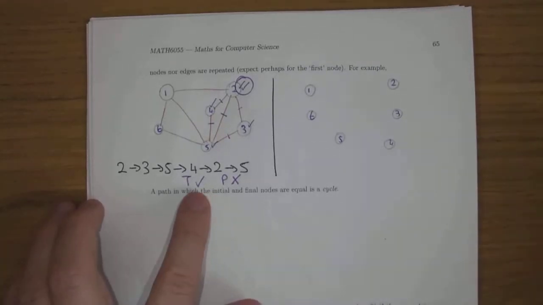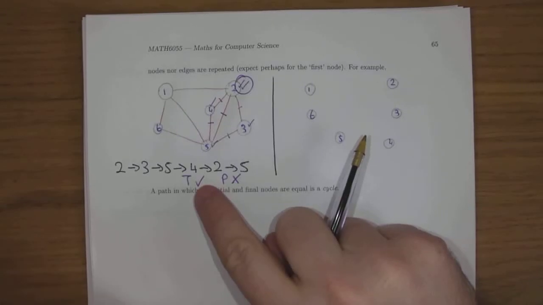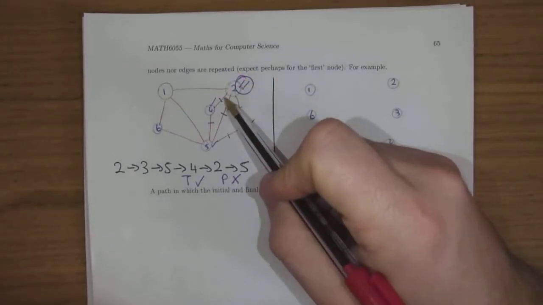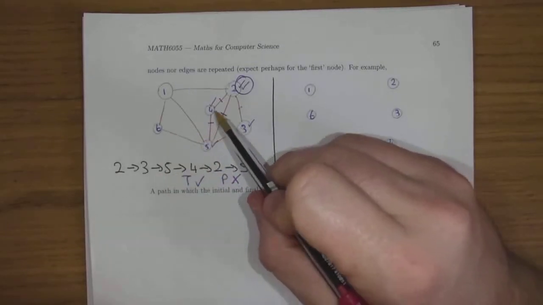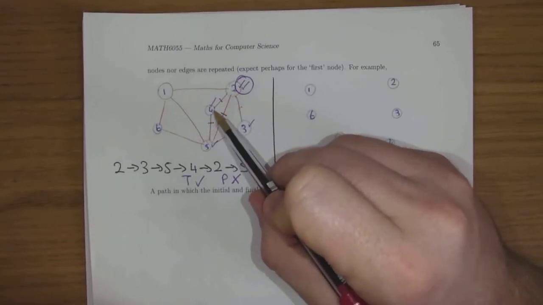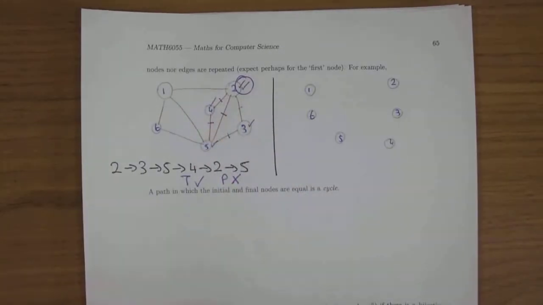Okay, so that's the difference: a path is a trail where nodes are also distinct. And if you think about it, is it possible that you repeat a node and not an edge? Or no, sorry, if you repeat an edge, you automatically repeat a node. So if you go over this edge twice, no matter how you do it, if you repeat an edge, you're definitely going to repeat a node.